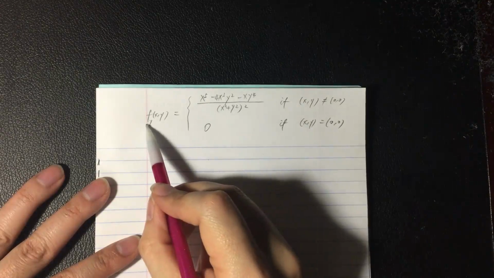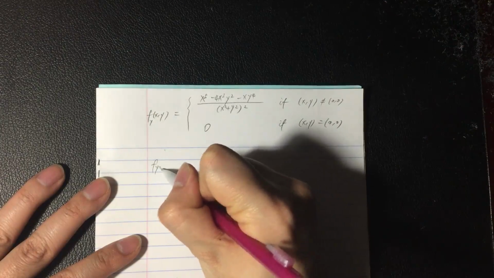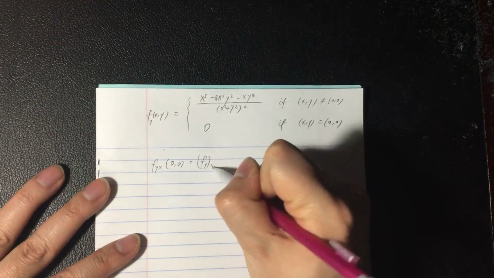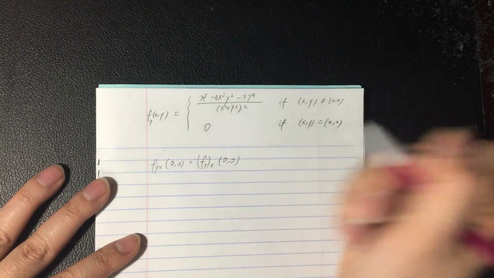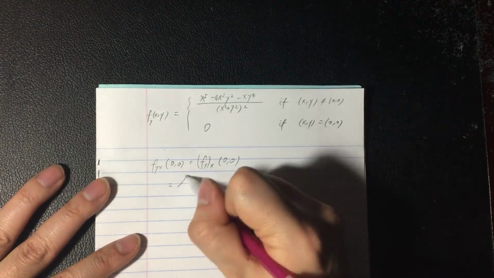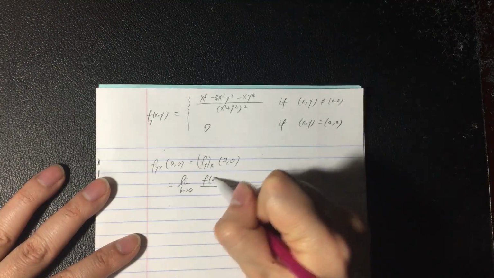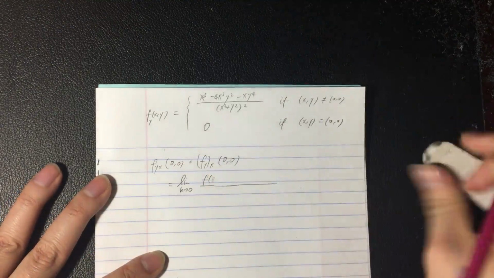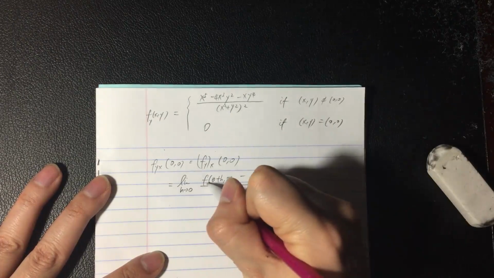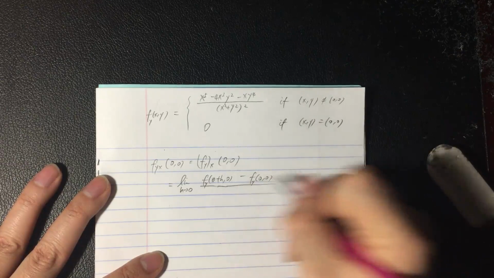Next, based on f sub y, we try to compute f sub yx at (0, 0). That can be rewritten as f sub y sub x at (0, 0). Again, we use the definition of partial derivative to compute this. Take the limit as h approaches 0 of f sub y of (0 plus h, 0) minus f sub y of (0, 0), over h.